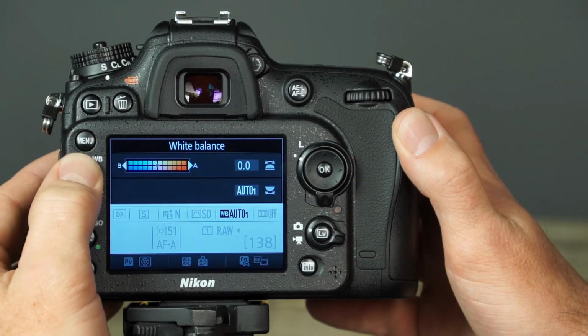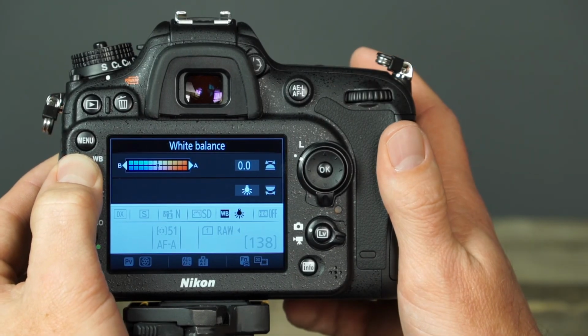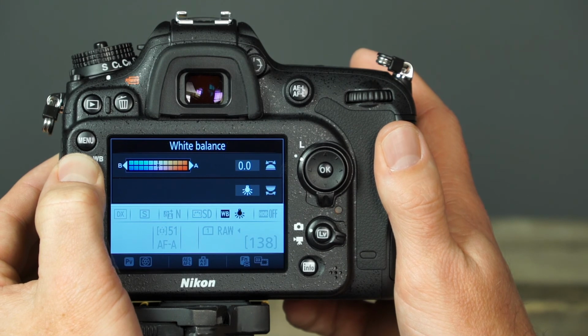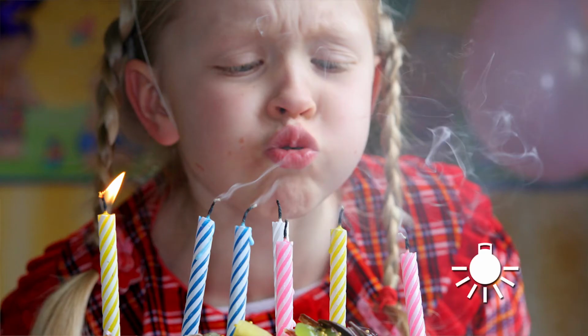The Auto White Balance setting has two different options, Auto 1 Normal and Auto 2 Keep Warm Lighting Colors. You can select which setting to use in the shooting menus. The next white balance setting is Incandescent. This is a good setting to use when you're taking pictures under common light bulbs. It reduces the amount of reddish tones in a picture.